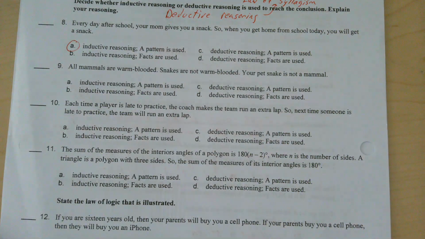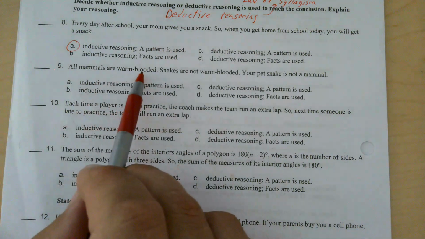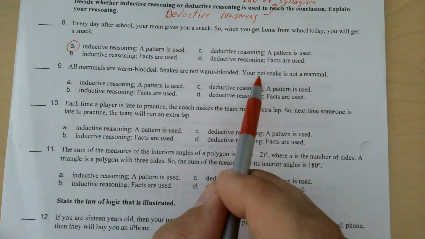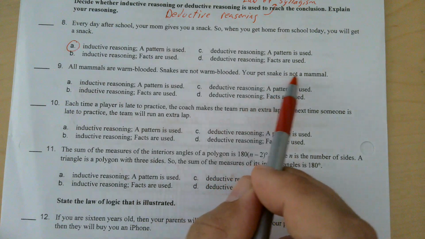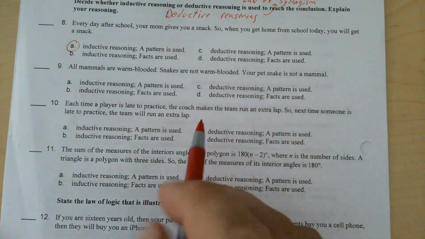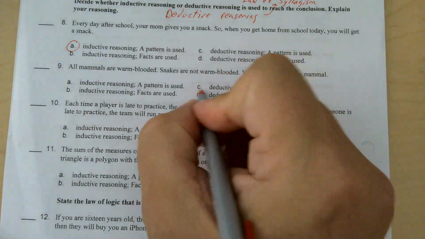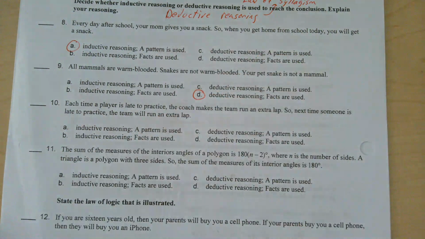Okay, so all mammals are warm-blooded. Snakes are not warm-blooded. Your pet snake is not a mammal. Okay, that is simply using facts. Okay, so that's part of deductive reasoning.